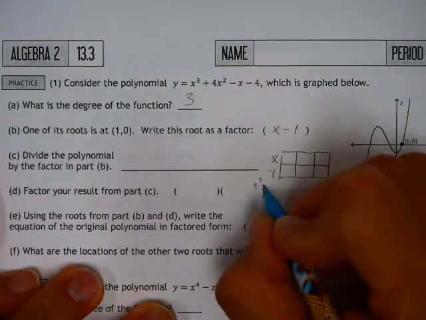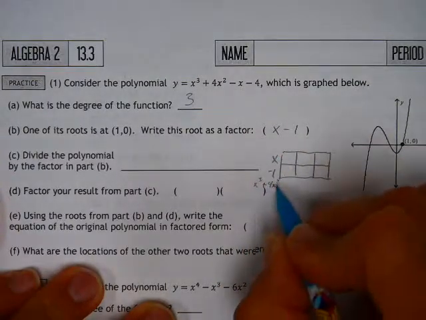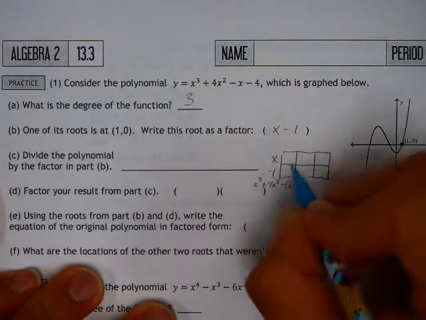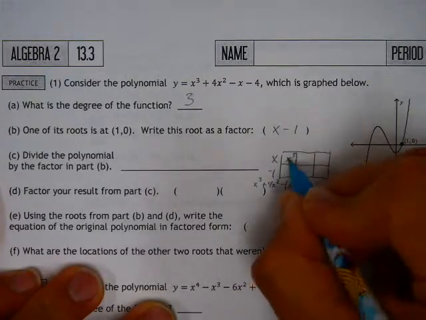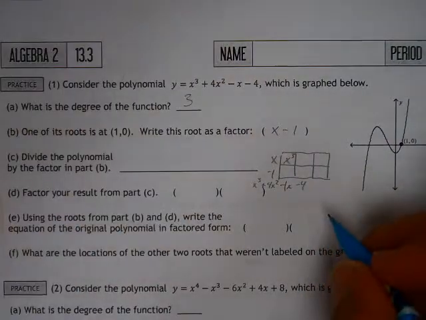X cubed plus 4x squared. You'll notice this is offset. This is directly below that little grouping there. This is a minus 1x and then a minus 4. This guy goes up here, x cubed. We can see that, right? Sure. Let's do this.